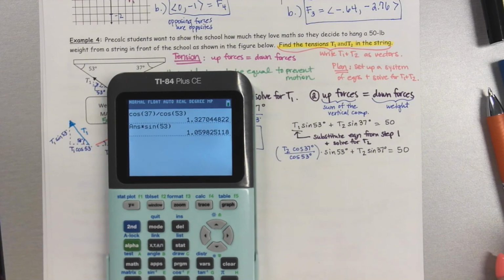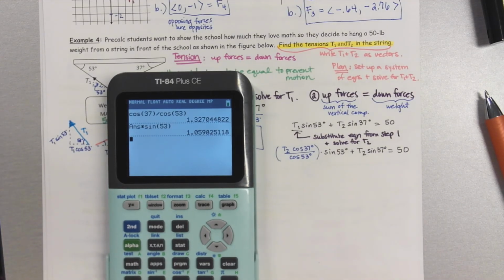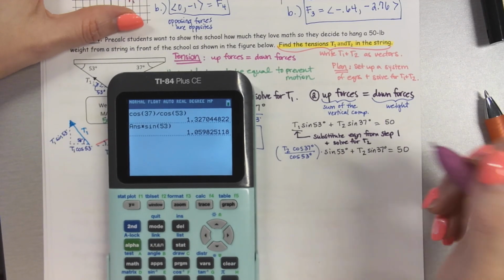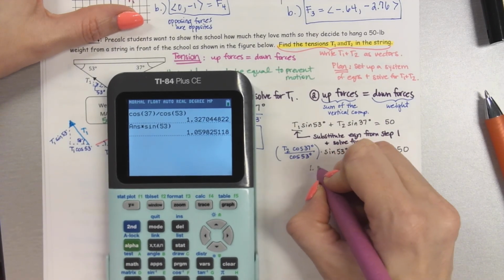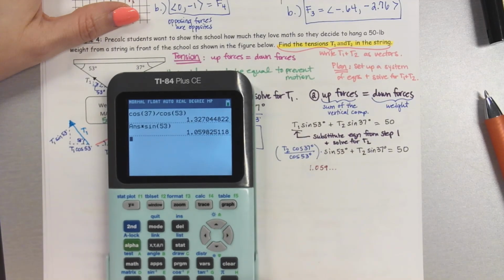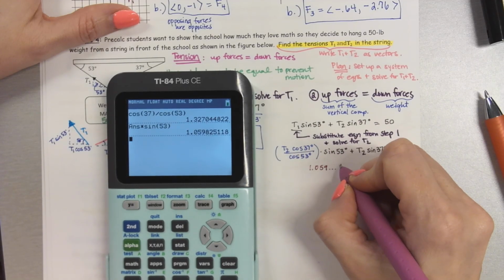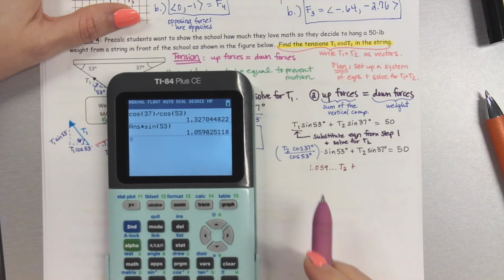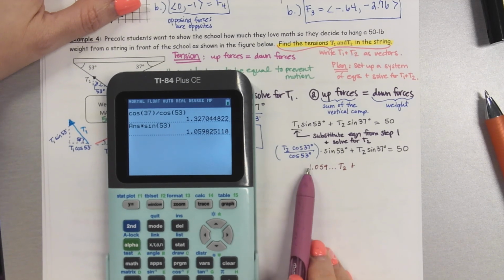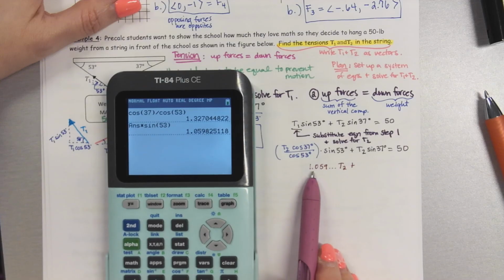Okay, when we are using a value that is not a rounded value, we show that by writing a dot, dot, dot. So this is 1.059, and I'm just going to put dot, dot, dot. I'm not rounding it at this point, but that is multiplied by T sub 2. So to find the decimal, you divide and multiply to get this decimal here.